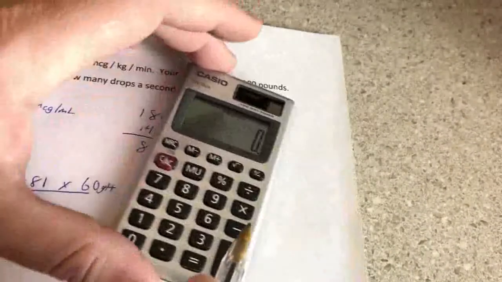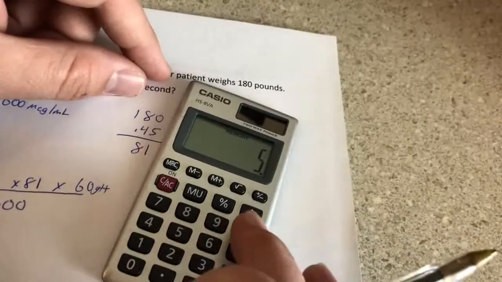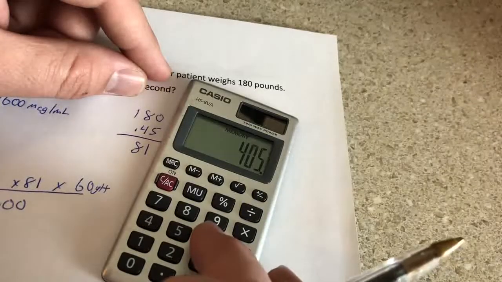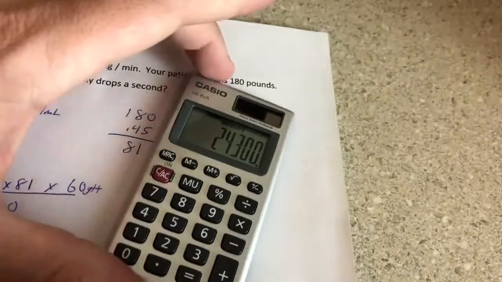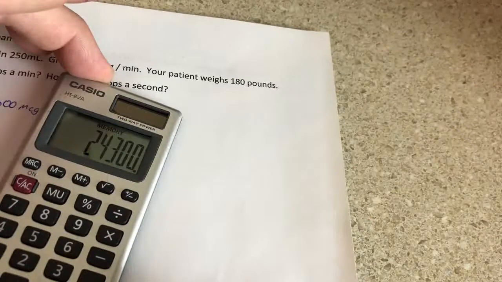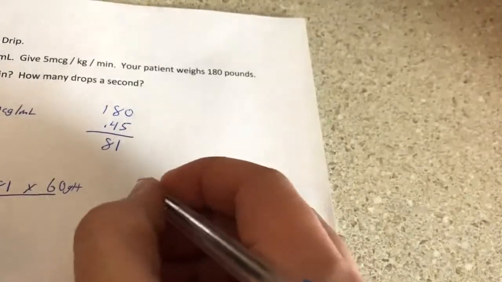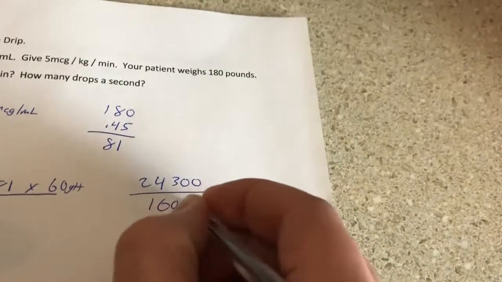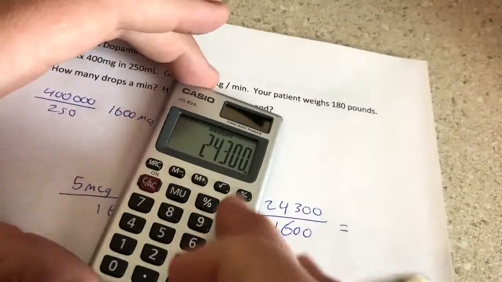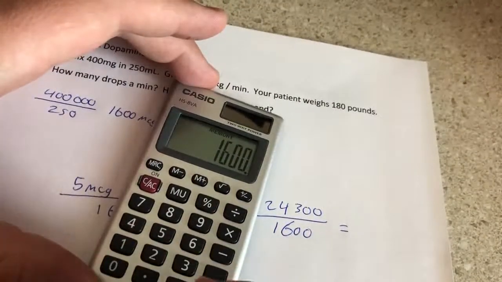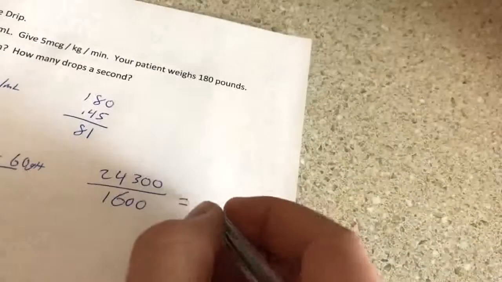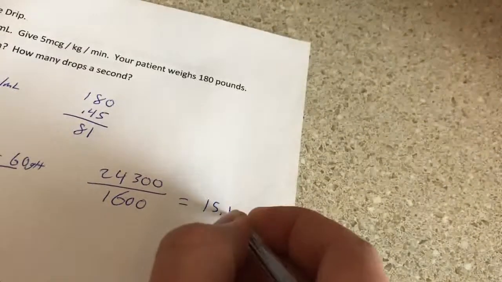So let's work this math problem out. 5 times 81 times 60 equals 24,300, divided by 1600, and that equals 15.1.